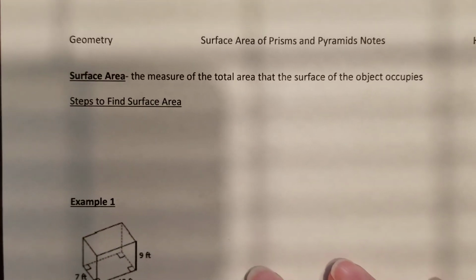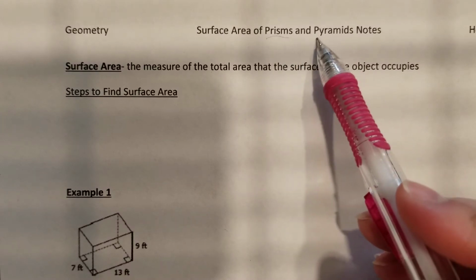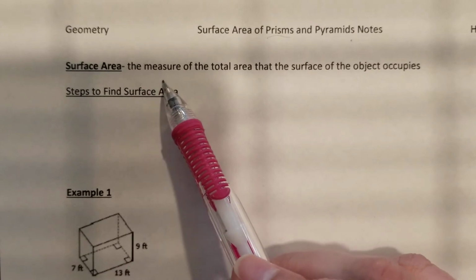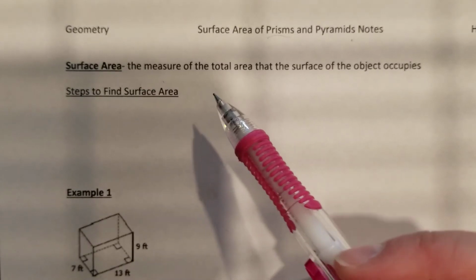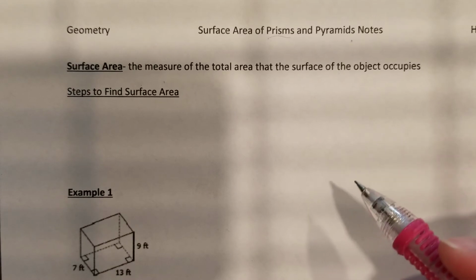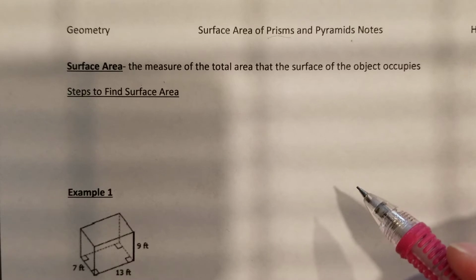Okay, so the next thing we're doing is surface area, and we're going to focus on prisms and pyramids. Surface area is the measure of the total area that the surface of an object occupies, which means we're finding the area of all of the faces of a figure.